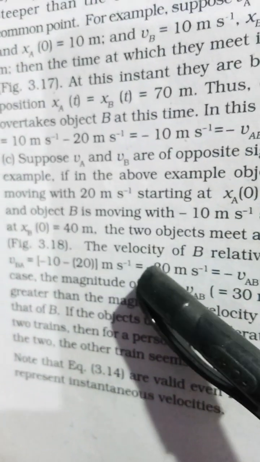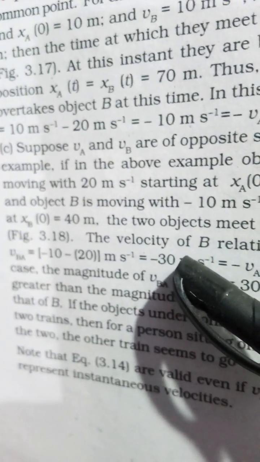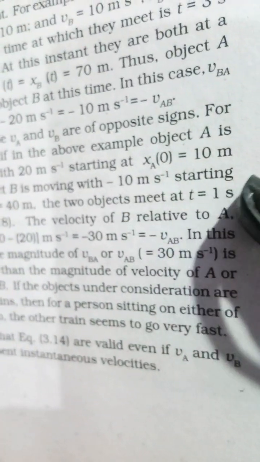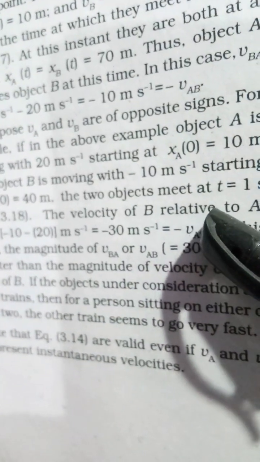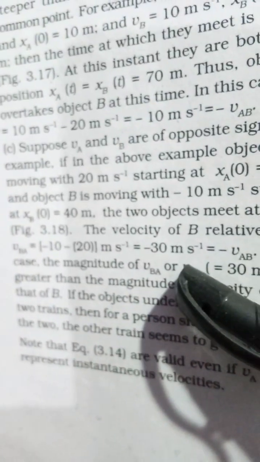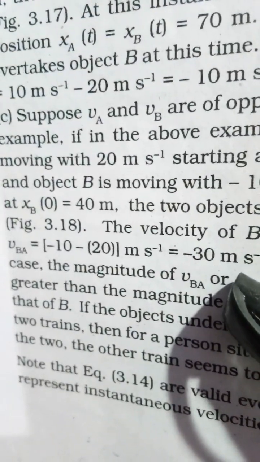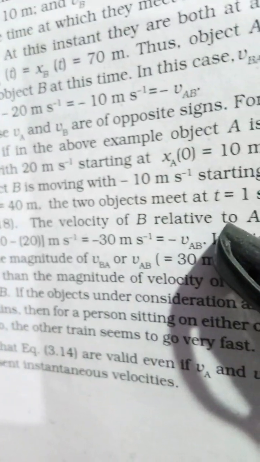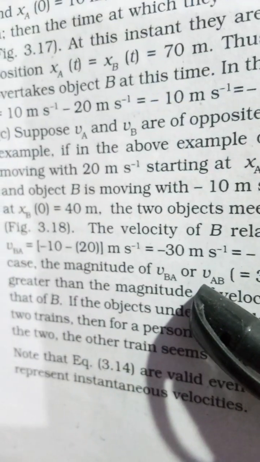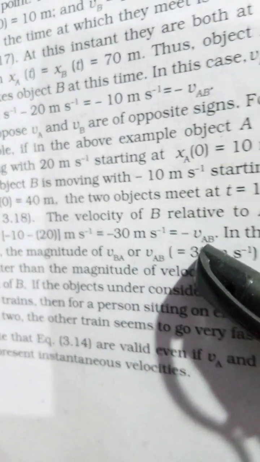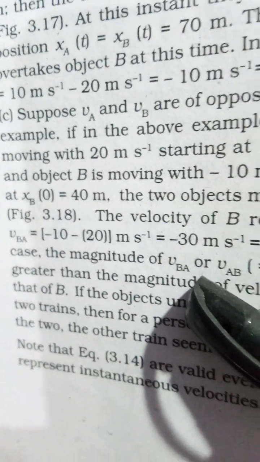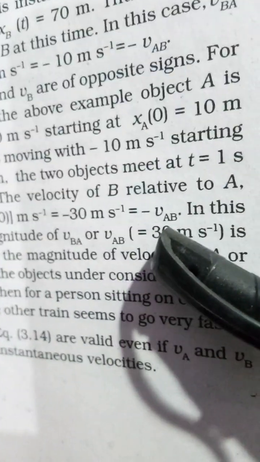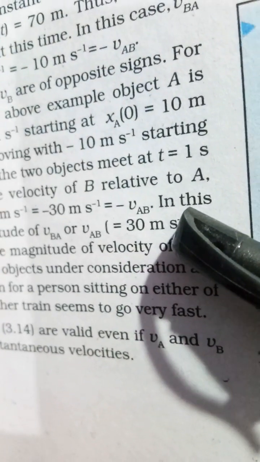For example, if in the above example object A is moving with 20 meter per second starting at XA0 equal to 10 meter, and object B is moving with minus 10 meter per second starting at XB0 equal to 40 meter, the two objects meet at t equal to 1 second. The velocity of B relative to A, VBA, is minus 10 minus 20, which is minus 30 meter per second, equal to minus VAB.